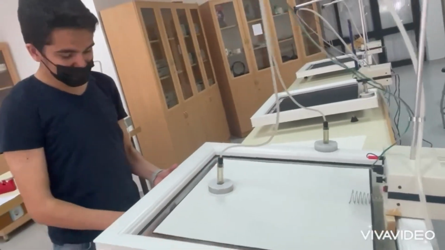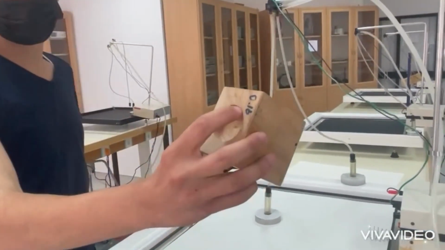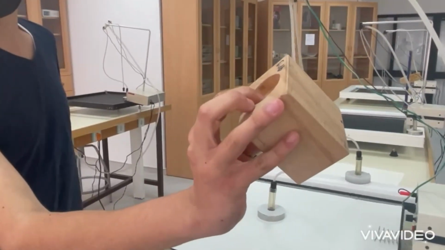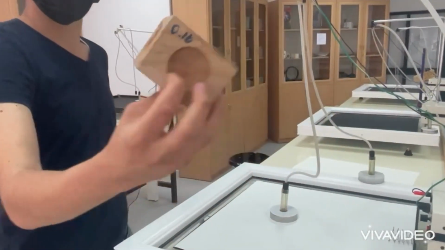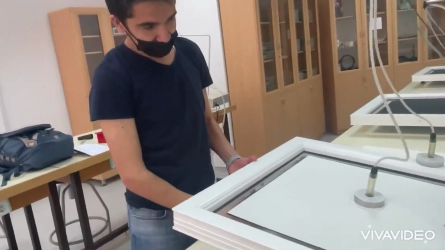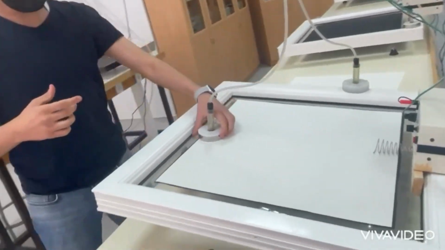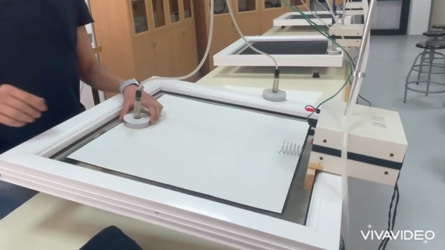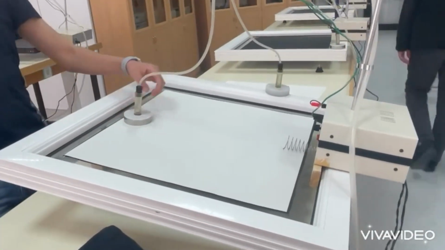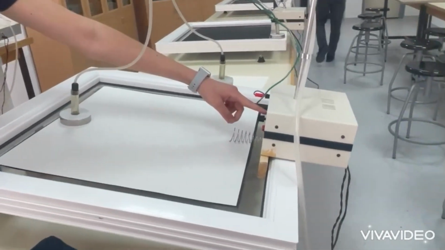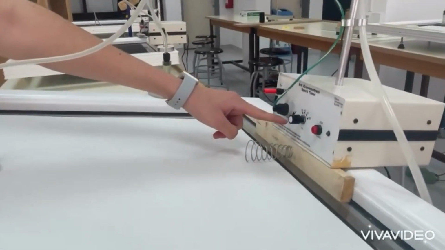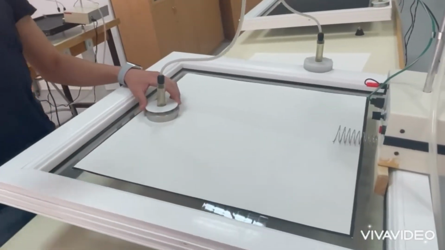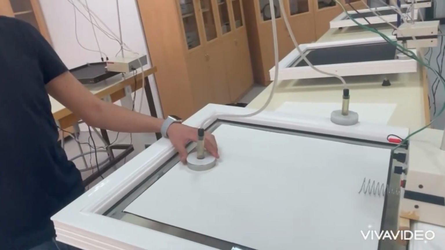Now we use the wooden block. There is a sine value on this block. I'm using 0.16. So we are using different types of this paper. You need to adjust the spark timer to 20 milliseconds, because if you adjust it higher, it can give a larger error percentage. So be careful about that.